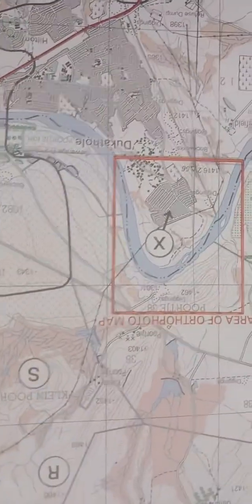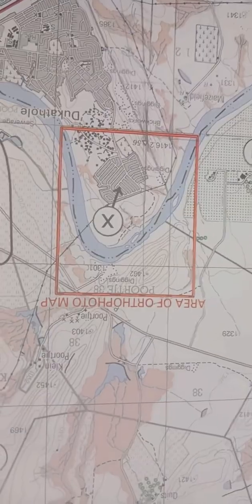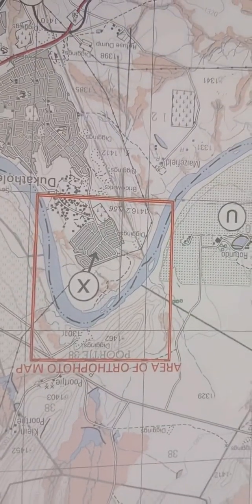Are we together? So the first stage, are we fine with the first stage? Length times breadth. That's what you are given on your question paper. But you have to know that you multiply your length times your scale and your breadth times your scale. So we want to calculate the area of this red square, the area of the orthophoto on the topographical map.